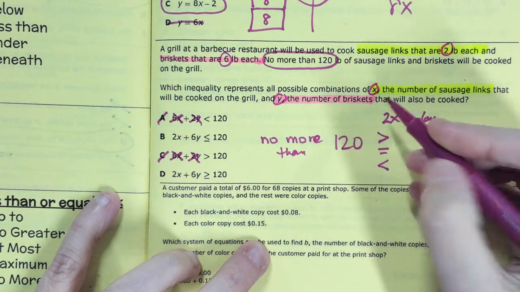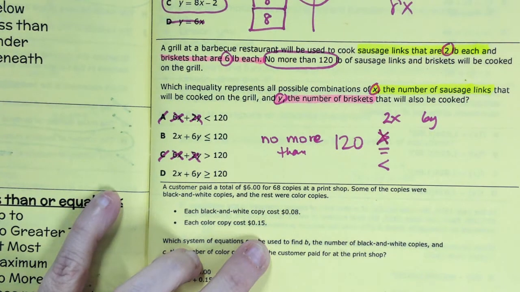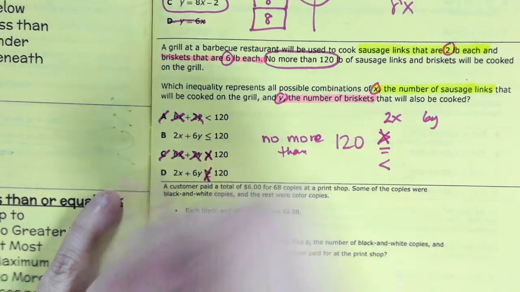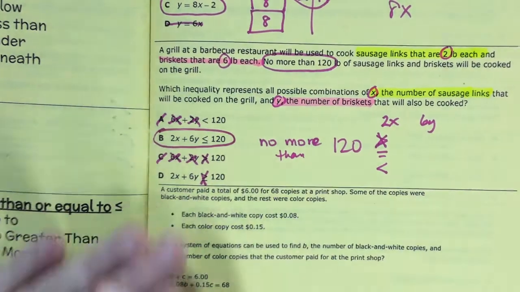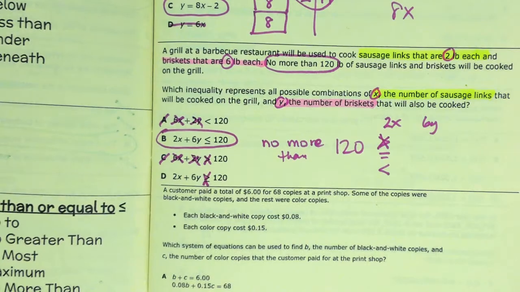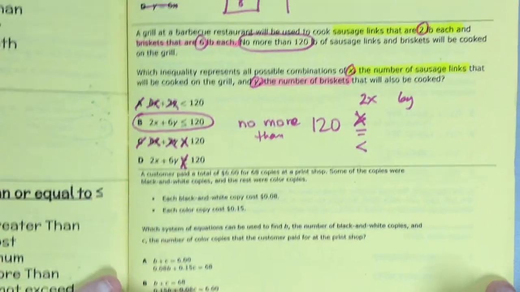So I'm going to think about that. If it's no more than, can it be greater than? Well, no. If I can spend no more than $120 on some shoes, then it can't be greater than that, right? So then I'm immediately going to cross off anything with a greater than sign. Well, hey, look at that. One answer left. If you get stuck and you can't remember it, and honestly, I would do this regardless, because I want to be right and careful.